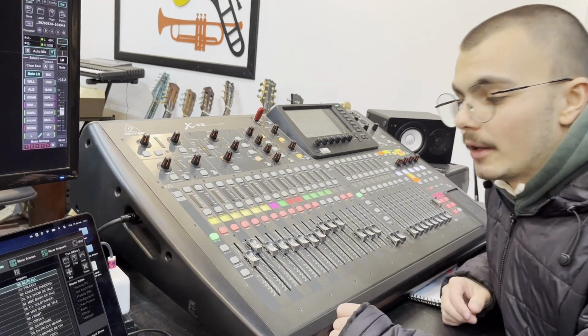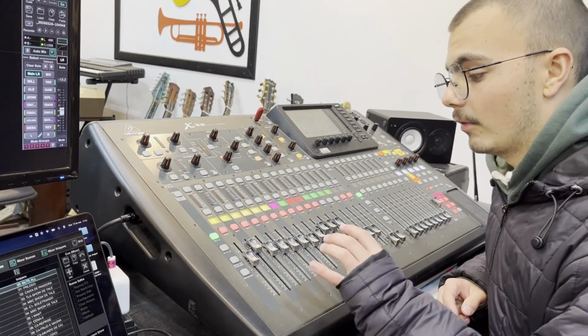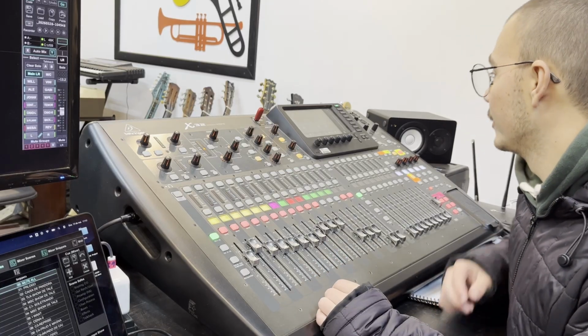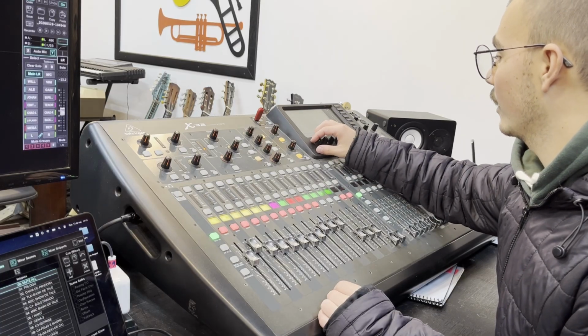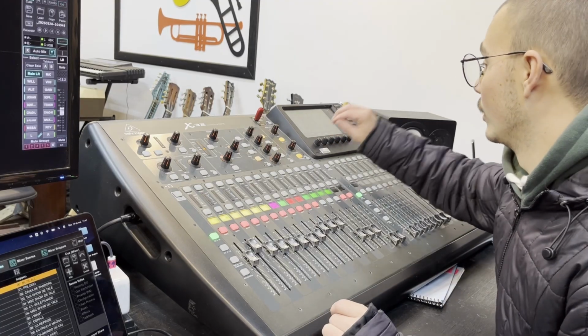Hey guys, my name is Igor and I work with musical theater and I use the X32 for mixing. And I want to share a tip that I discovered recently about the Cuelist, which is a tool that the X32 has that can help a lot in the musical theater world.